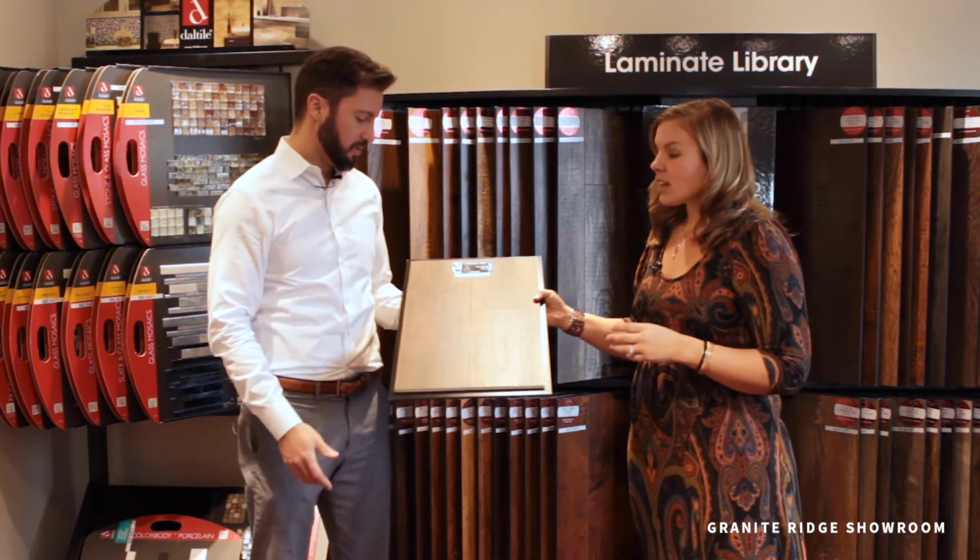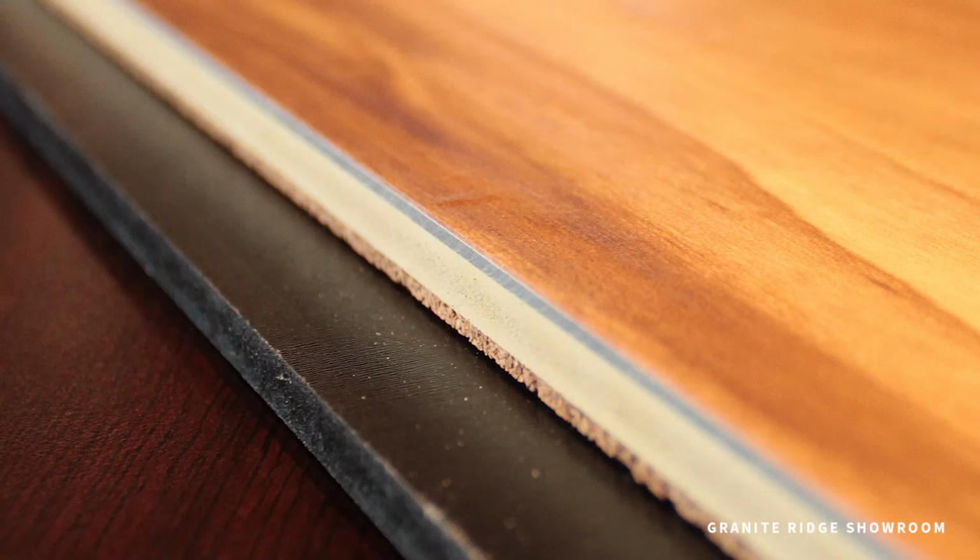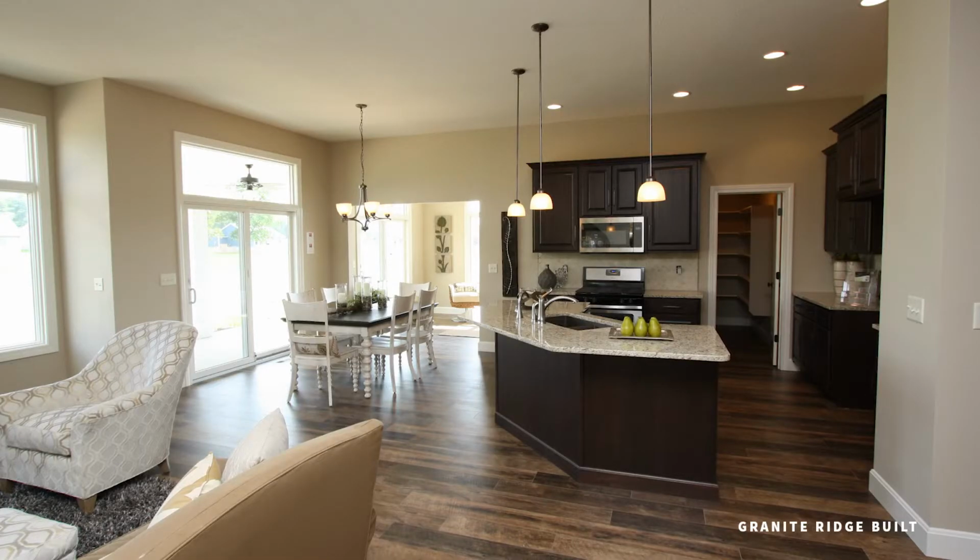It is. We really like Core-Tech too because of this cork bottom. That's what the Core-Tech is made of. It has a cork bottom, but it's still 100% waterproof, and it's a vinyl on top. And so this here is really great for if you need to reduce that sound.